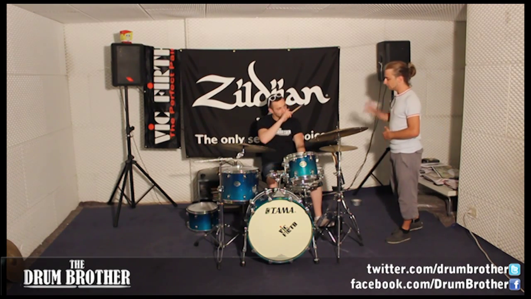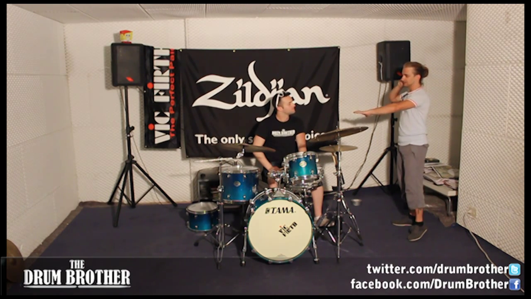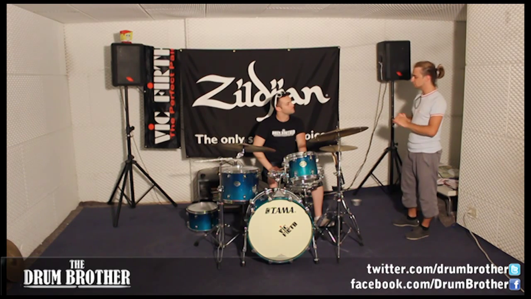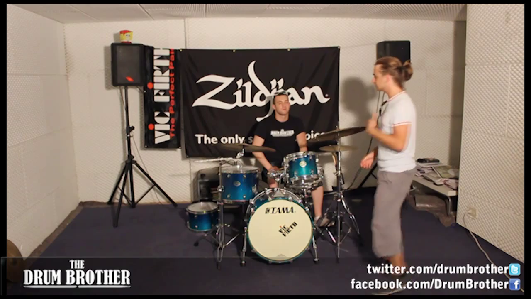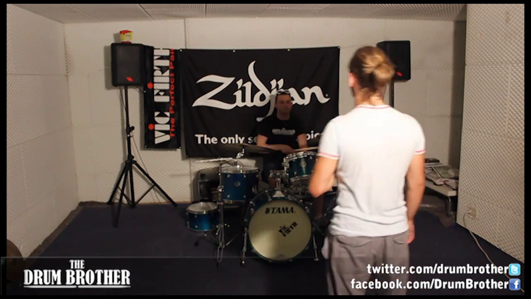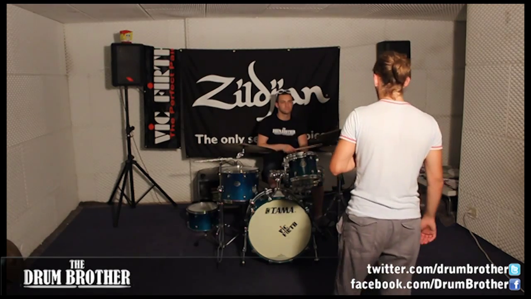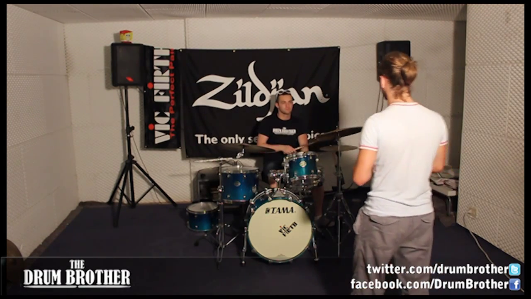Okay. So another important concept is the balance between the instruments. Right now I feel that the volume level of the hi-hat is way lower than the rest. So I'm kind of missing it. If I stand right here, play, the bass drum is way loud, which I like. So I would play the hi-hat a little more. Yes.